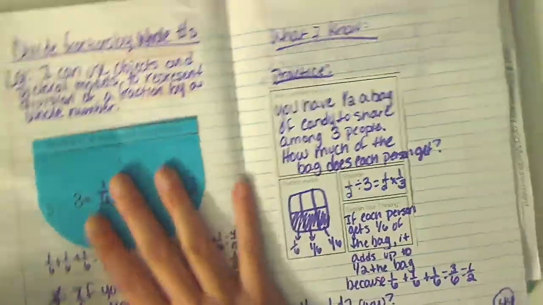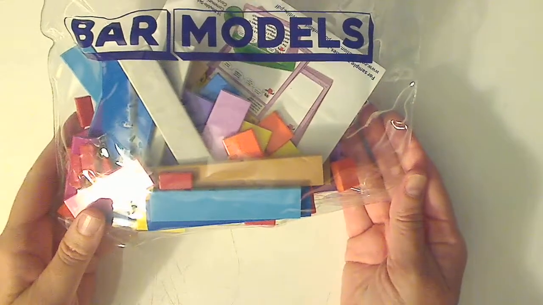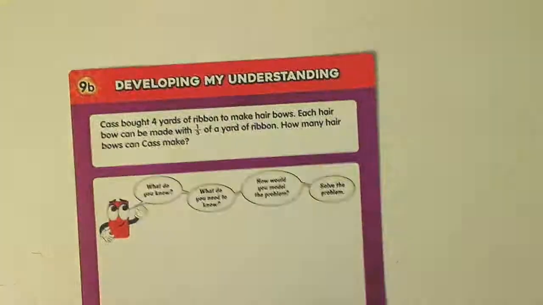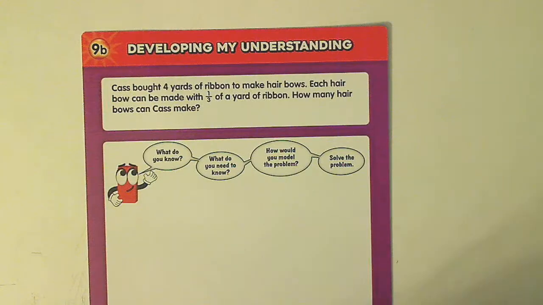And so what really has been more helpful for the kids is we've been using these bars here to help us understand it a little bit better. So for example, one of the problems we did yesterday was this one. Cass bought 4 yards of ribbon to make hair bows. Each hair bow can be made with 1/3 of a yard of ribbon. How many hair bows can Cass make?